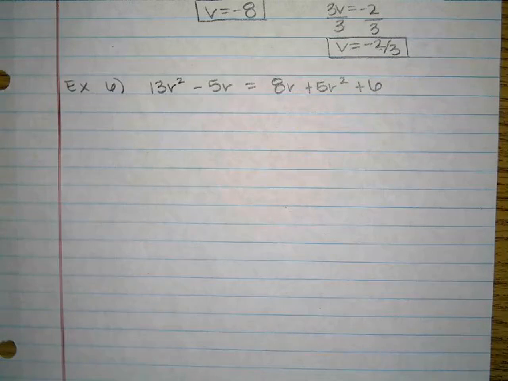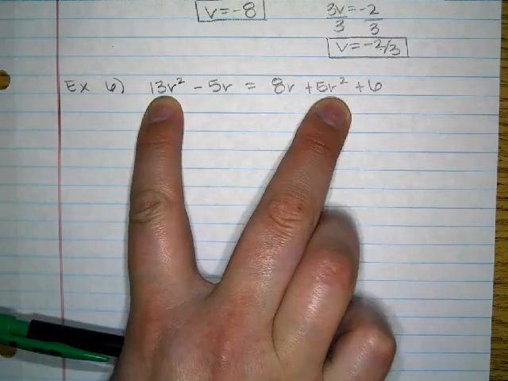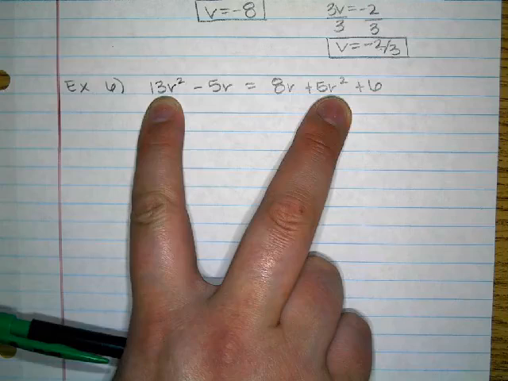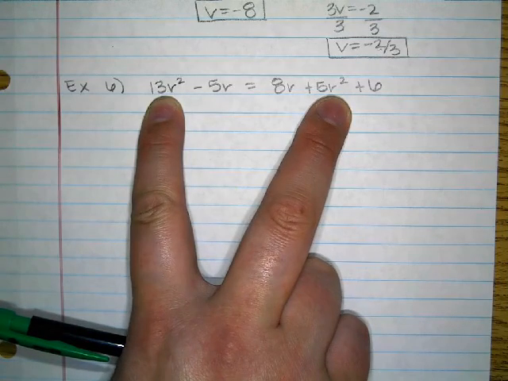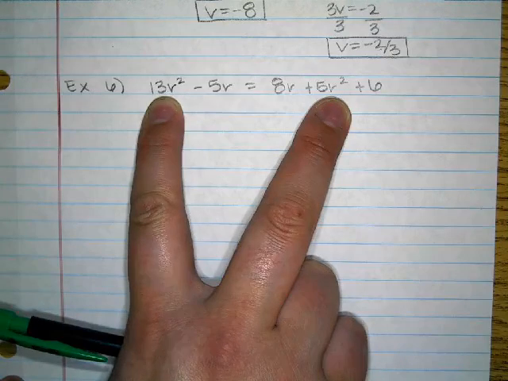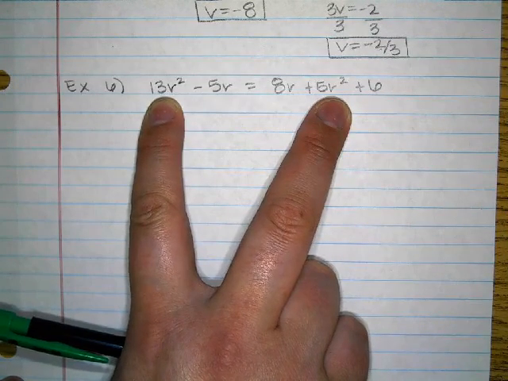Now, the thing to remember when you do these is we always want the term with the r squared to be positive, because whenever we factor, we've always had that term be positive. You don't want it to be negative, so you would just have to take out a -1 as a GCF.